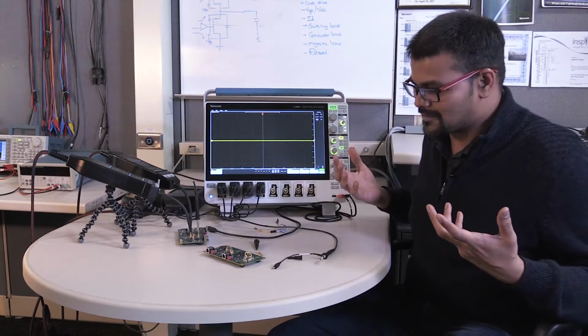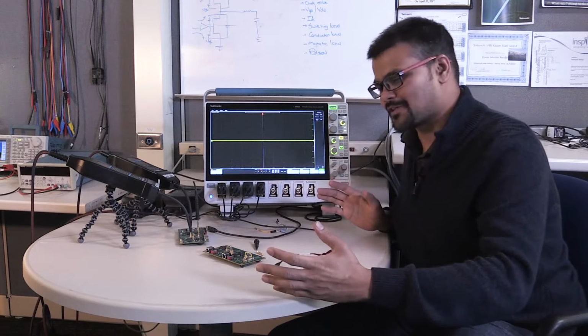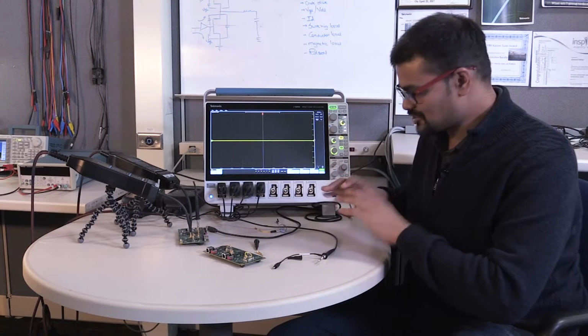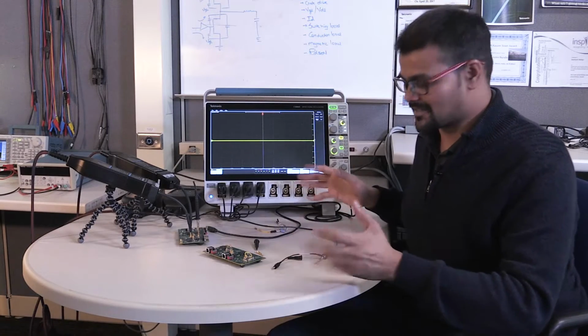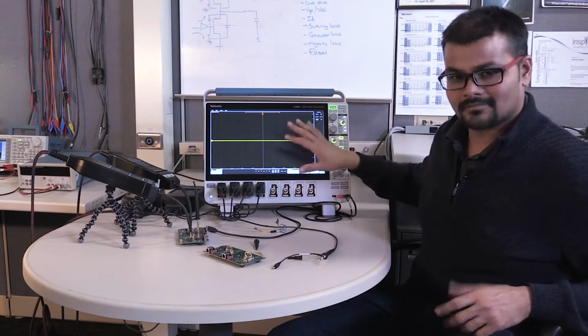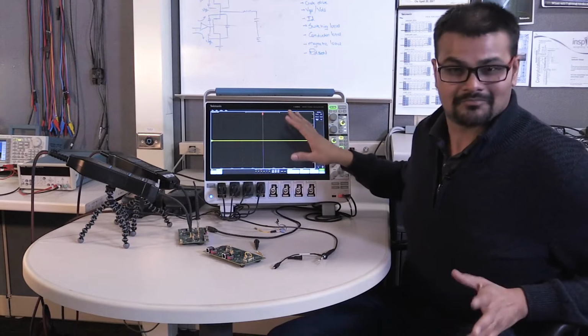We all know when we start solving problems and we are stuck, we want to see as many signals as possible. So the more I use it, the more this has become my favorite scope, just because of the sheer number of channels, and I can see a lot of things at the same time. So those are the main 3 reasons I chose this scope, and apart from that, it's cool. But that is one of the main reasons.